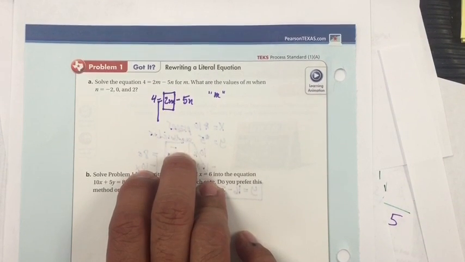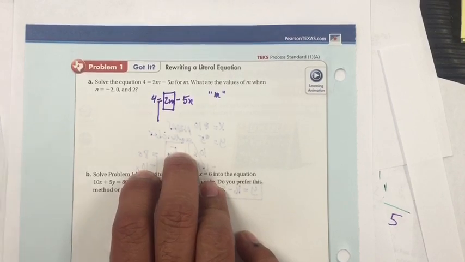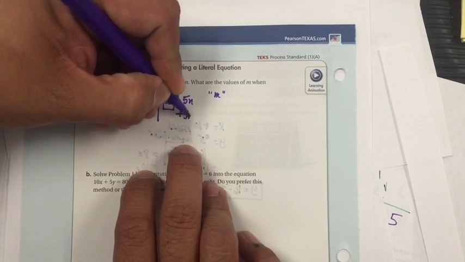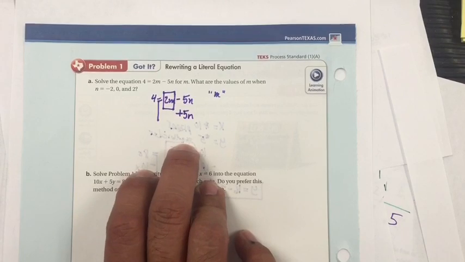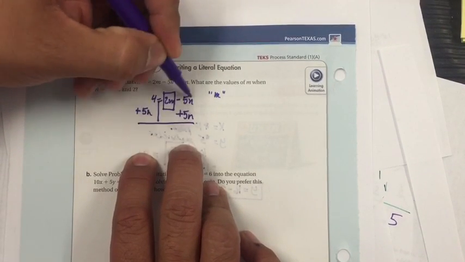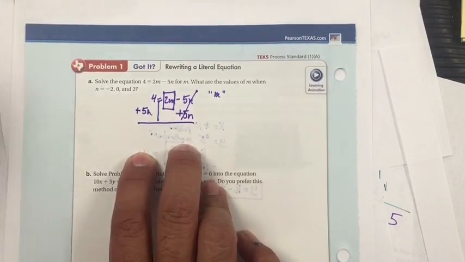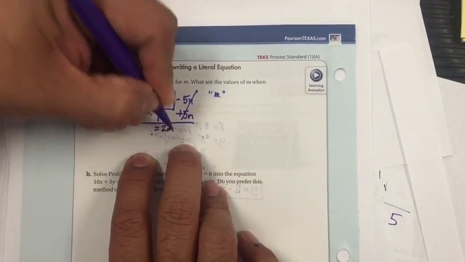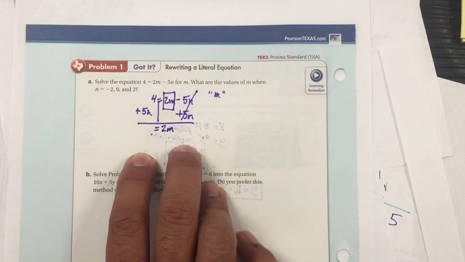So how do I get rid of that 5n? What's the opposite math you would use? Plus. There you go. Plus 5n. Minus 5n, so we'll make it plus 5n. And if I do that to the right side, I've got to do it to the left side. So my n term goes away. That leaves me with a 2m. And over here, what's 4 plus 5n?